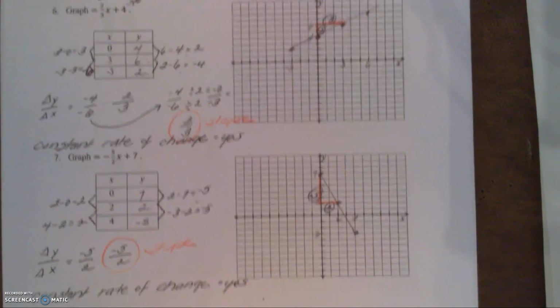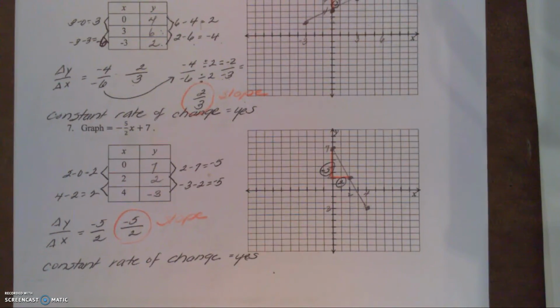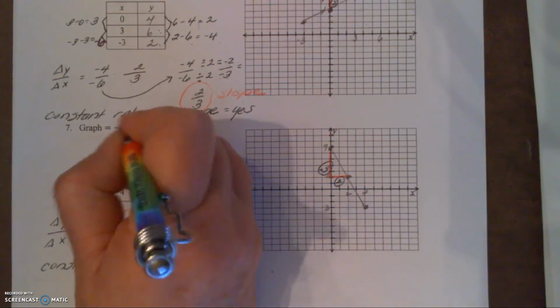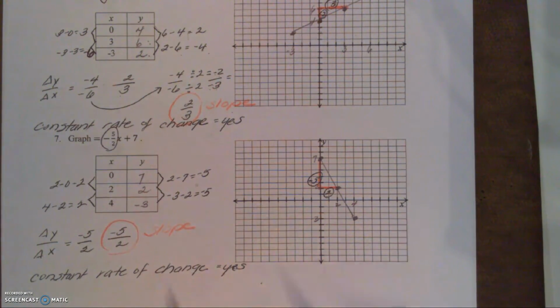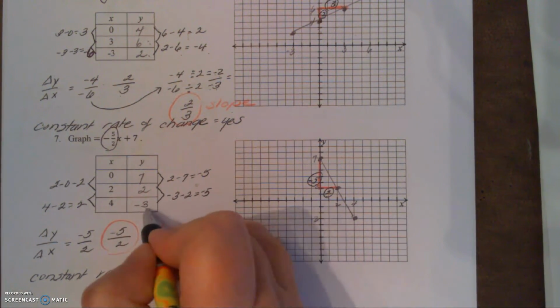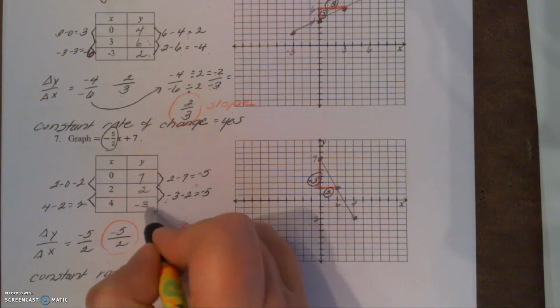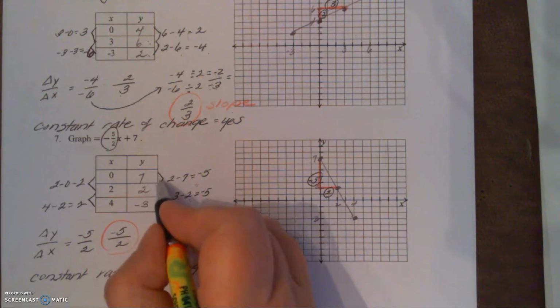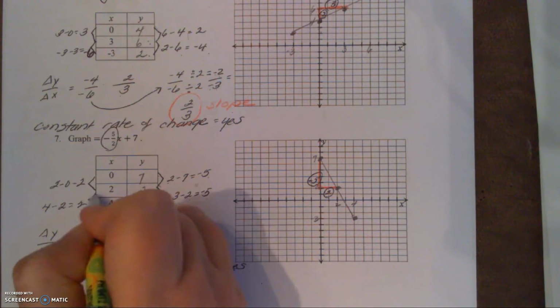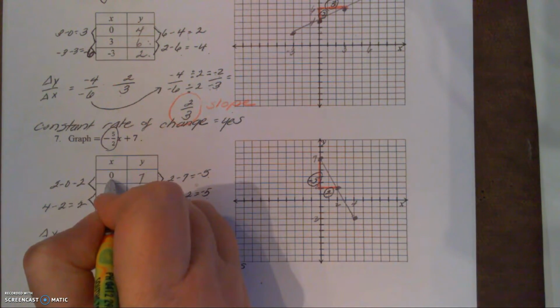Okay? Now, if we look at the next one, it's negative 5x over 7, and we said the slope was negative 5 over 2, just like we said this one was 2 over 3. Okay? So when we do the negative 5 over 2, we're going to go negative 3. Again, we put the carets here. Negative 3 minus 2 equals negative 5. 2 minus 7 is negative 5. 4, we have the carets here. 4 minus 2 is 2, and 2 minus 0 is 2.